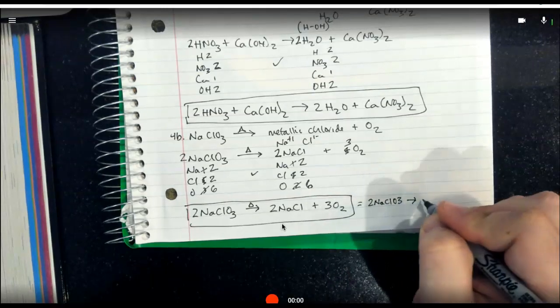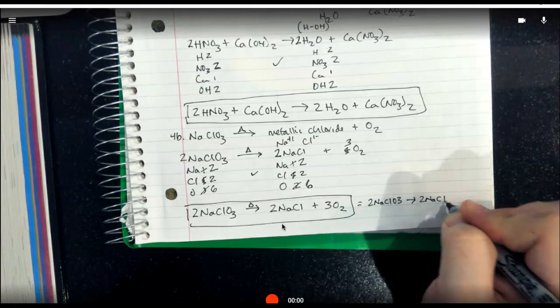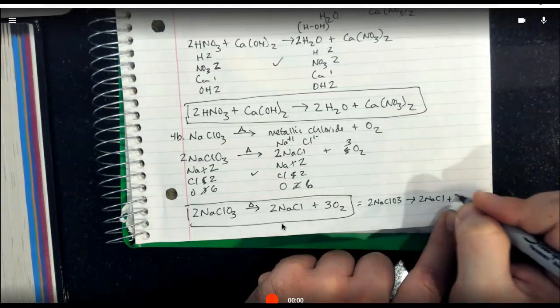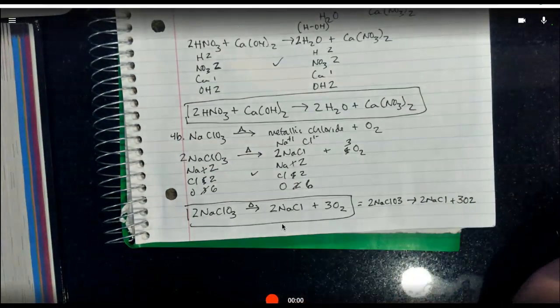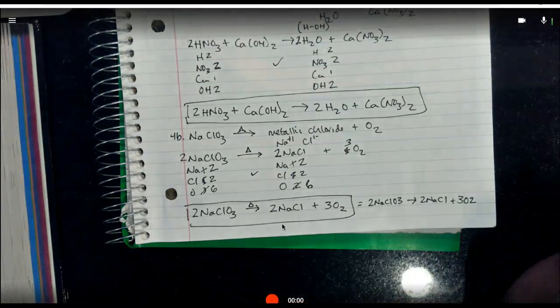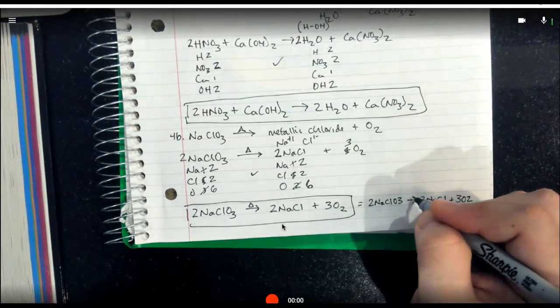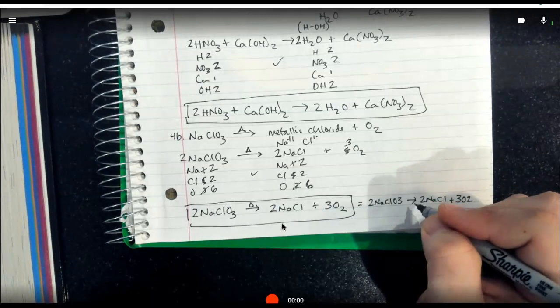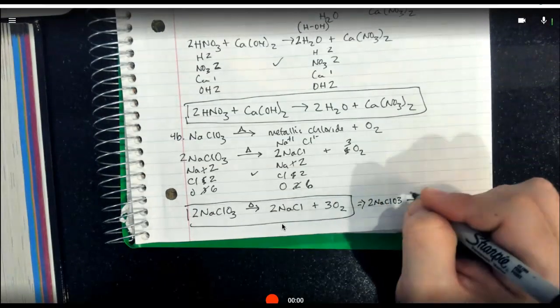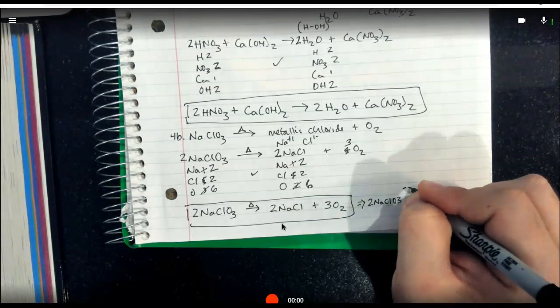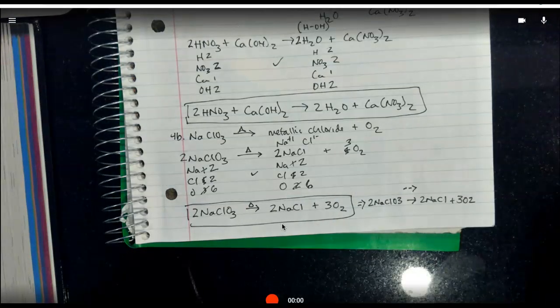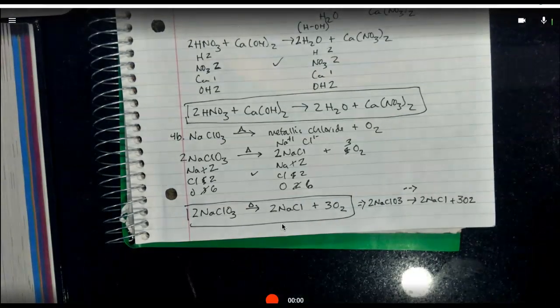So if you write something like this, that is acceptable for the time being. Also, with this reaction arrow, make sure you're using the arrow, not an equal sign. So the arrow can be written as hyphen, hyphen, and then that arrow symbol there.